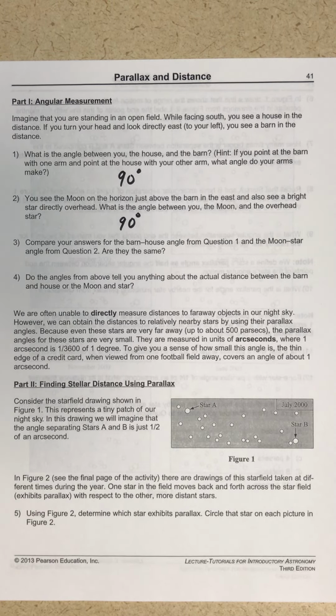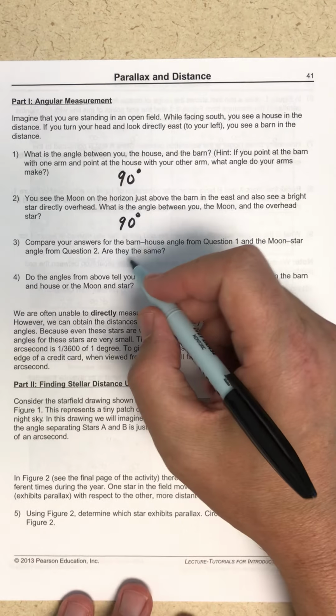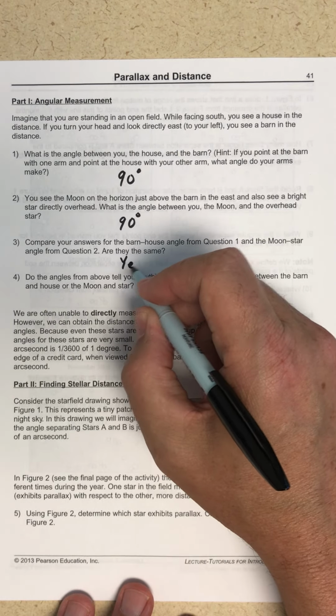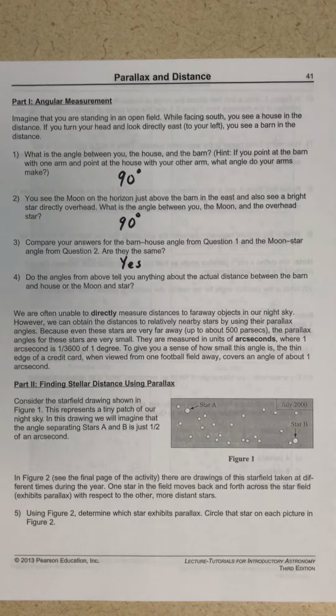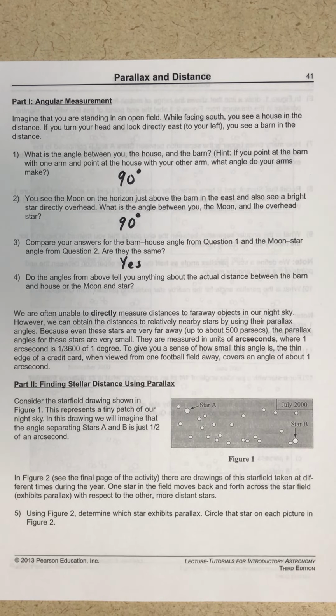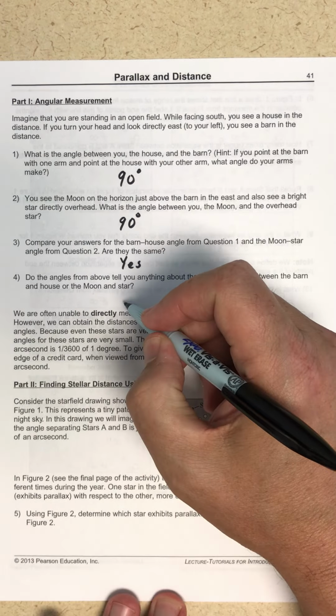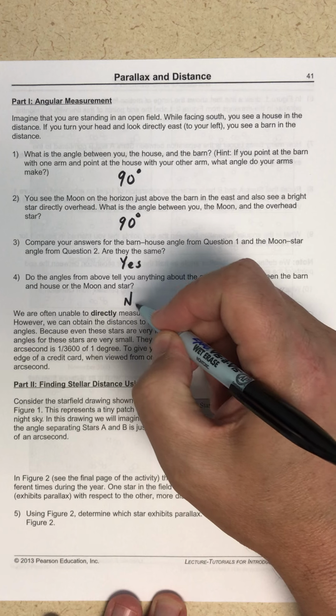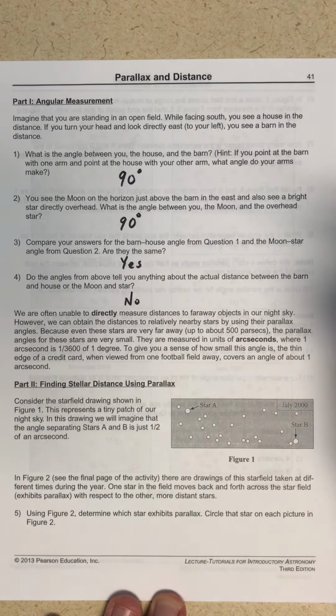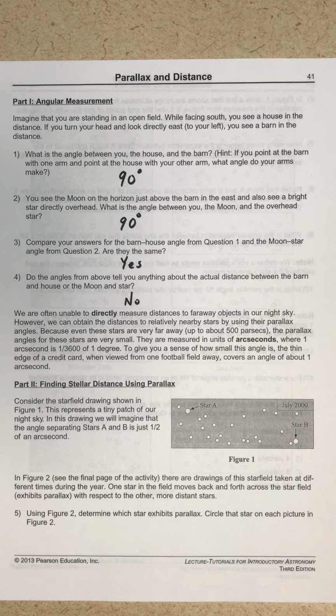Compare your answers for the barn-house angle from question 1 and the moon-star angle from question 2, and are they the same? Well, by golly, they sure are. And do the angles from above tell you anything about the actual distance between the barn and the house, or the moon and the star? No, they do not. Barn and house, pretty close. Moon, far away, but not anywhere near as far away as the distant star.